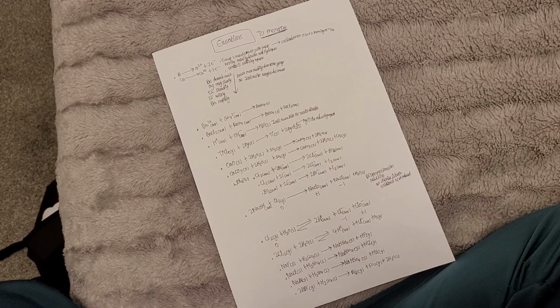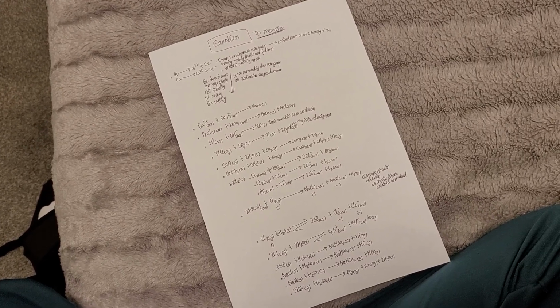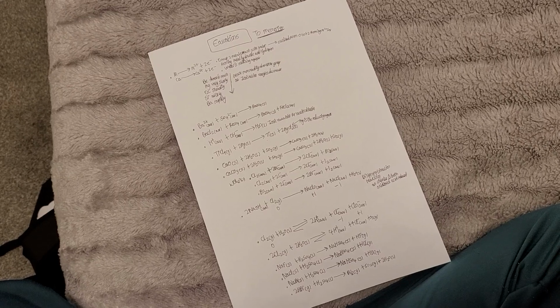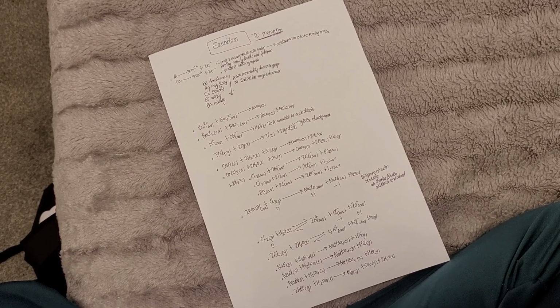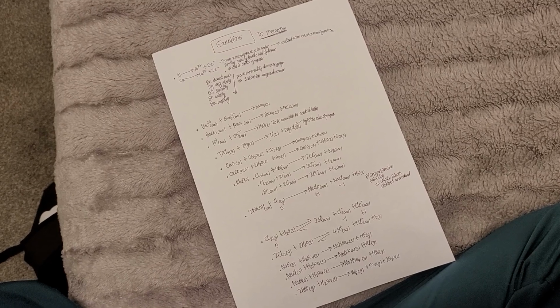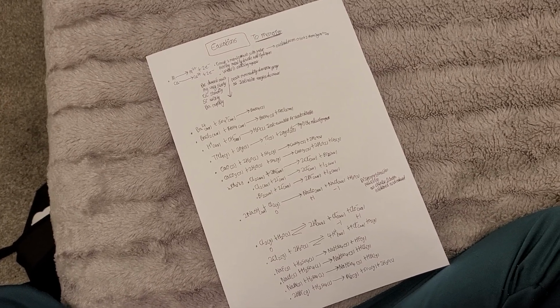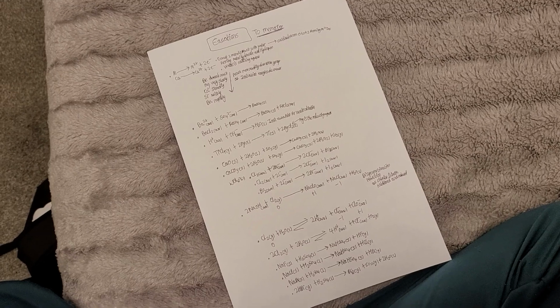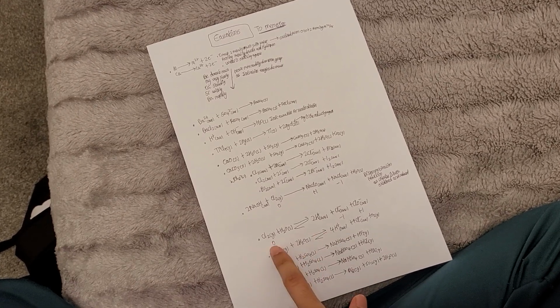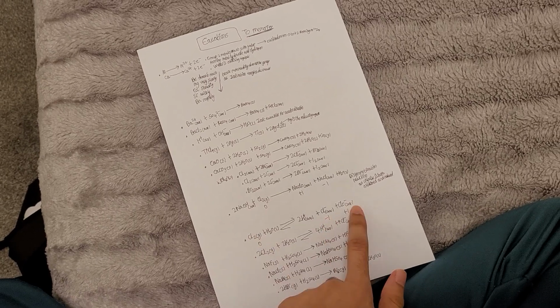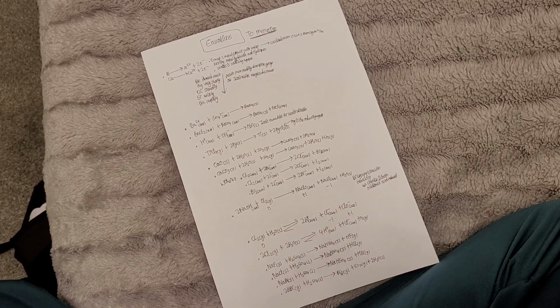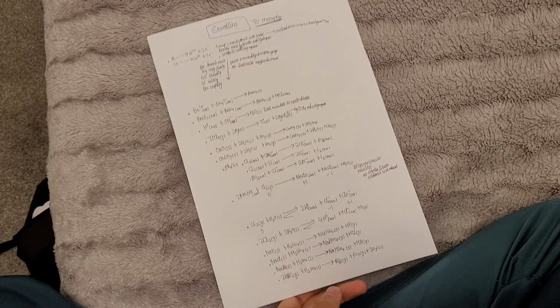Then I've got Cl2 gaseous plus H2O liquid, a reversible reaction, to form 2H+ aqueous plus Cl- aqueous plus ClO- aqueous. And again, this is an example of a disproportionation reaction, as chlorine's oxidation state goes from 0 to -1 and +1. Chlorine is both oxidized and reduced, therefore a disproportionation reaction.